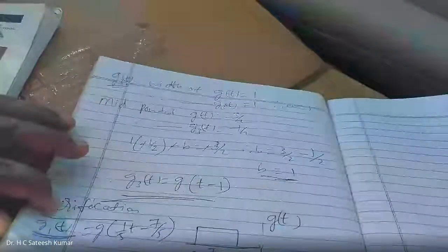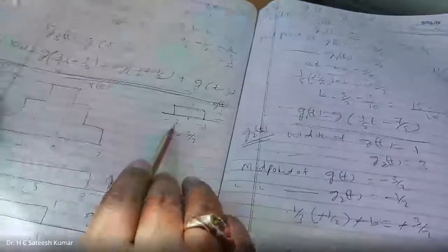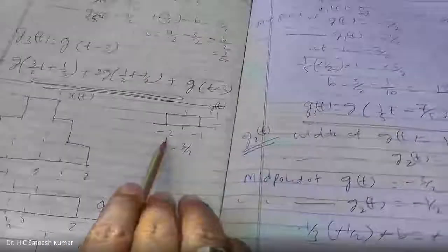G of t minus 1 only. Yes, it is correct. G of t minus 1 is a shift right by 1 unit. Minus 2 plus 1 is minus 1. Yes, it is right, minus 1.